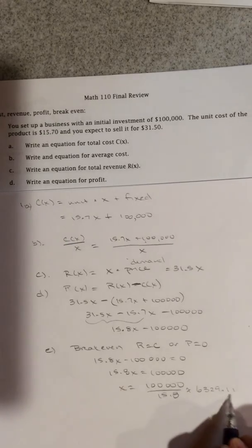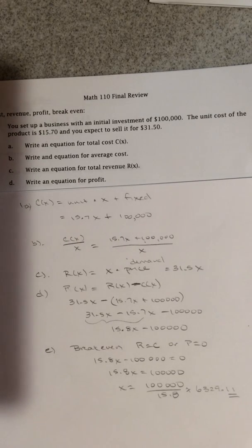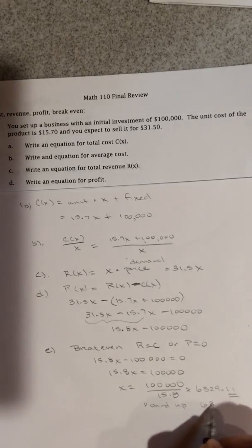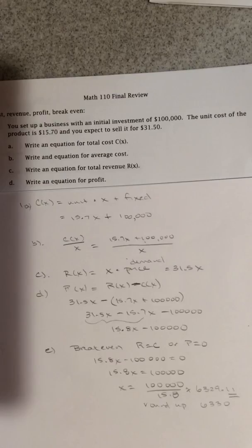But it doesn't matter what this decimal value is. You always want to round up, because you won't have broken even until the 6,330th unit is sold. And that is going to lead you to a certain amount of money, which is your break even.